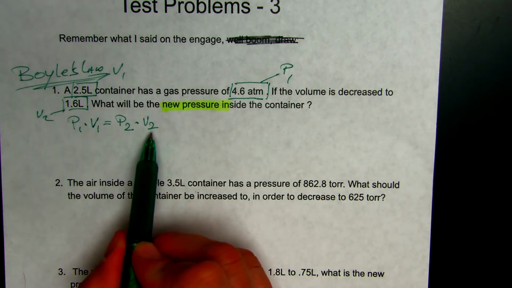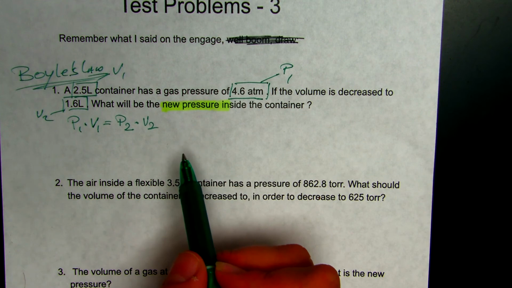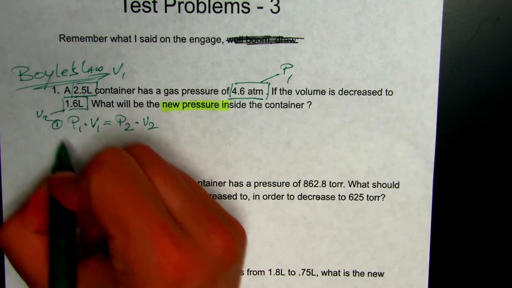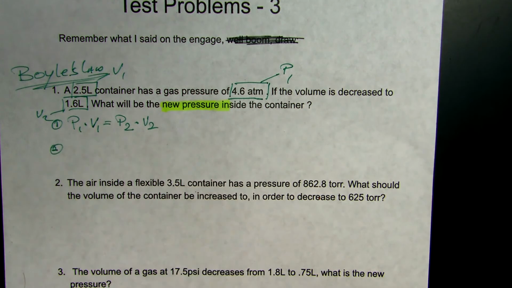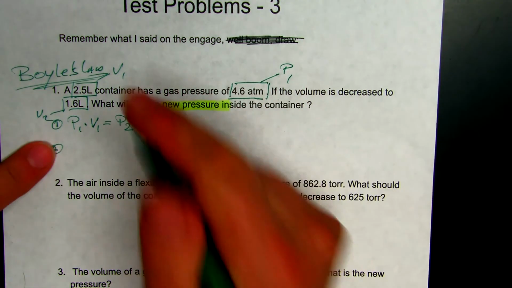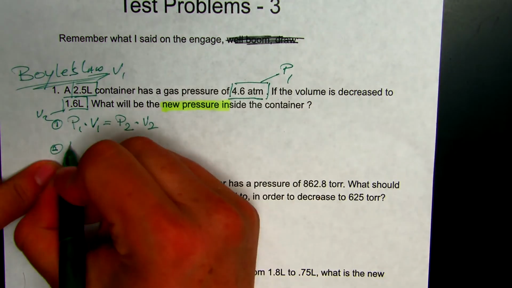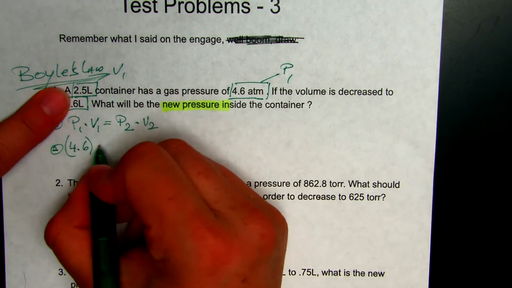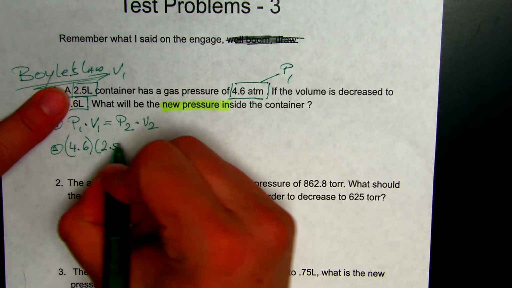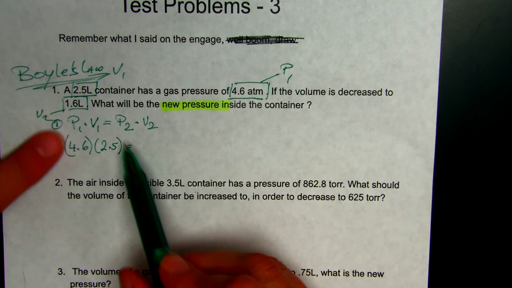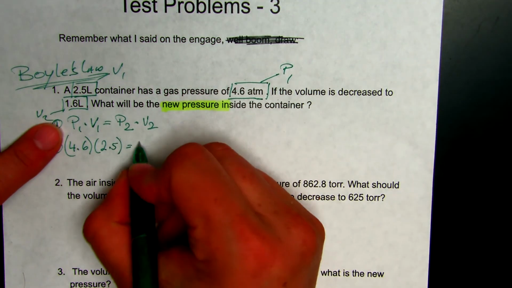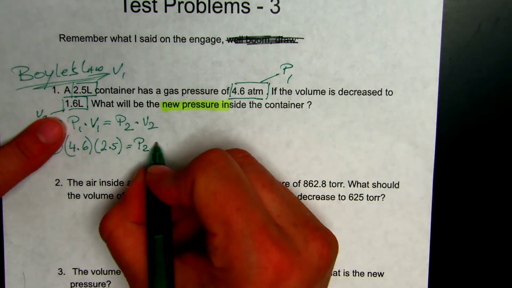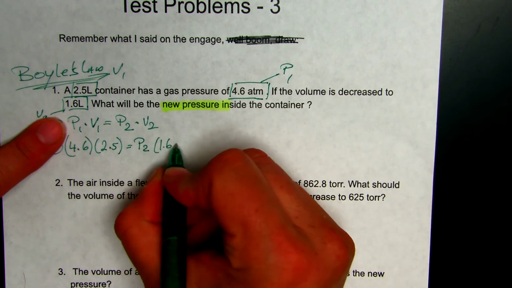So here's your formula. And the next thing that you do once you have your formula, you plug in the numbers. So your P1 is 4.6. Your V1 is 2.5. Just make sure the units are the same on both sides. Your P2, I don't know what it is, so just write down P2. And your volume 2 is 1.6 liters.